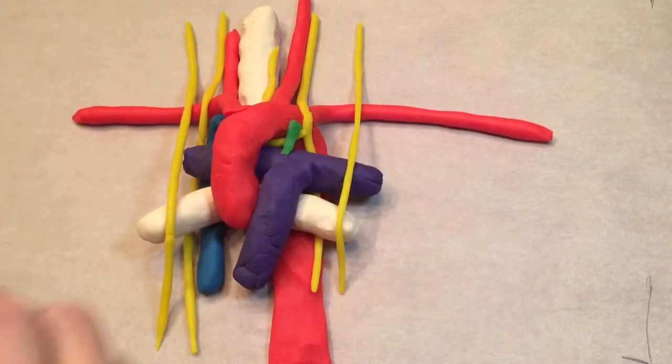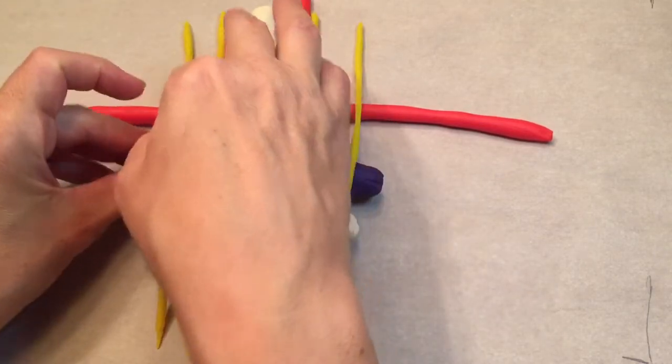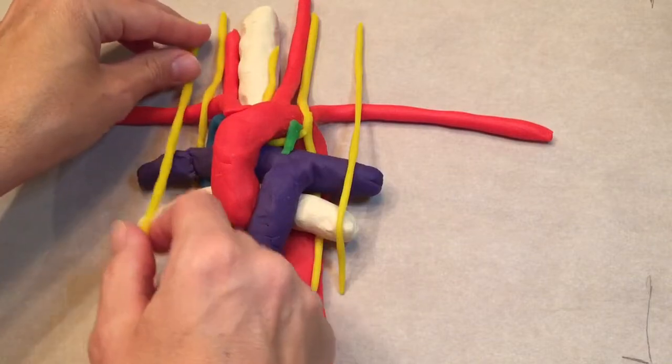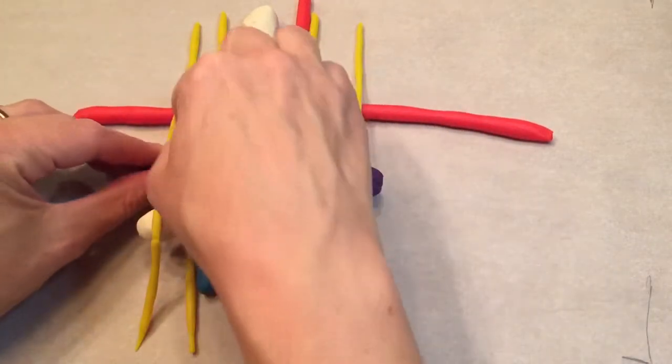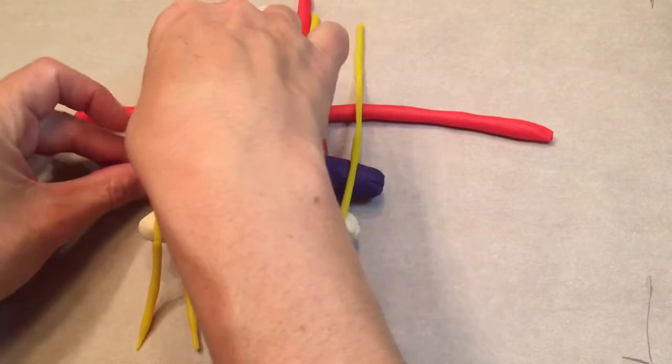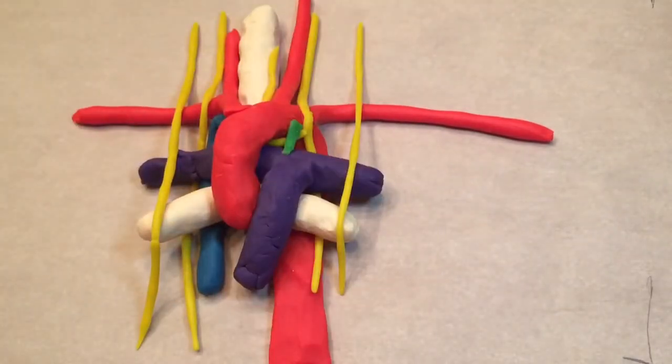Let me add a little bit more pulmonary artery here so you can see that clearly. Okay, so remember the phrenic nerves travel anterior to the root of the lung. The vagus nerves travel posterior to the root of the lung. So now it's time to add our other veins.